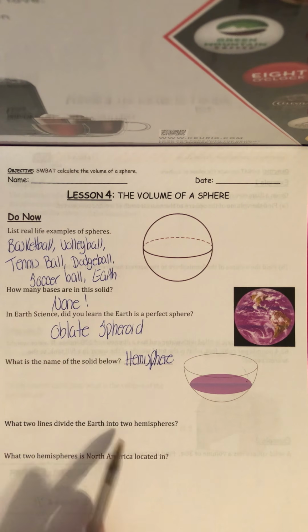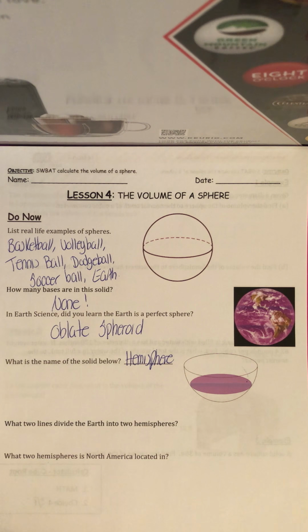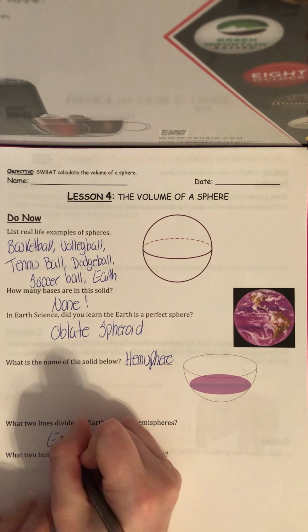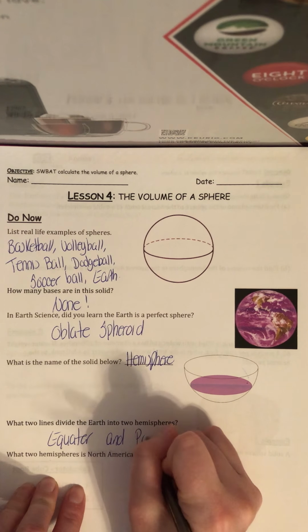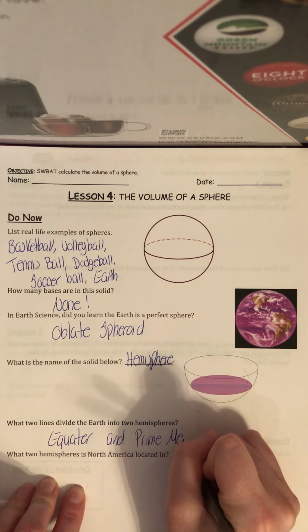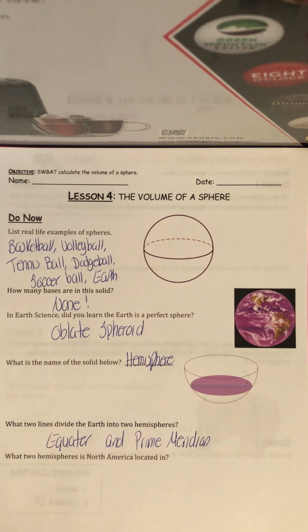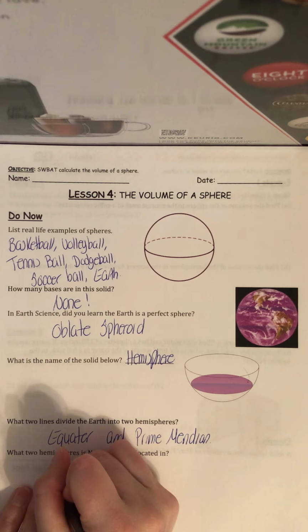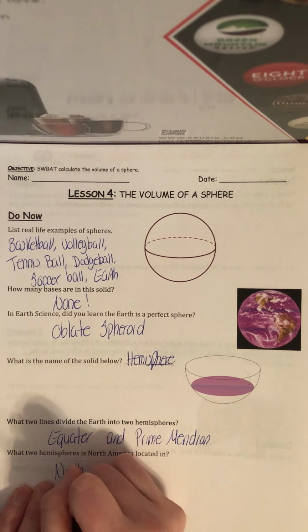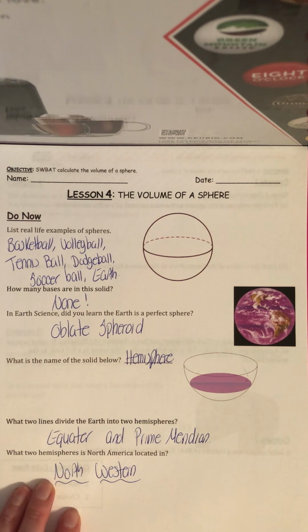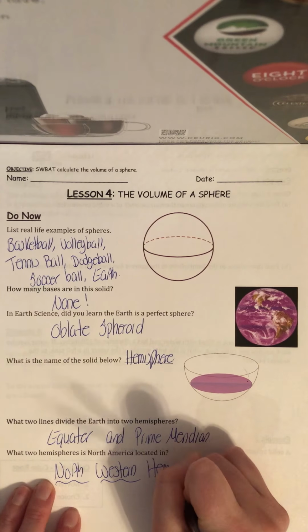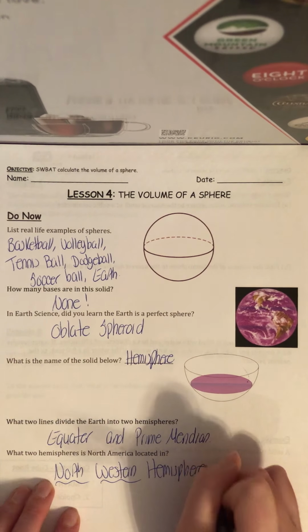Then it says, what two lines divide the Earth into two hemispheres? It's the equator and the prime meridian. That's right, you guessed it. And then it says, what two hemispheres is North America located in? It's located in the north, so that's the first. Western, that's the second. Hemispheres. All right, moving on. Next page.